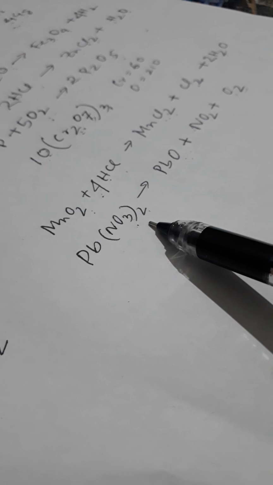We cannot make 5 to 6 because one is odd, one is even. So just see on the right-hand side which oxygen makes the even number. Definitely the lead oxide, because there is only one oxygen, due to which the total becomes 5. So first we have to make it even.